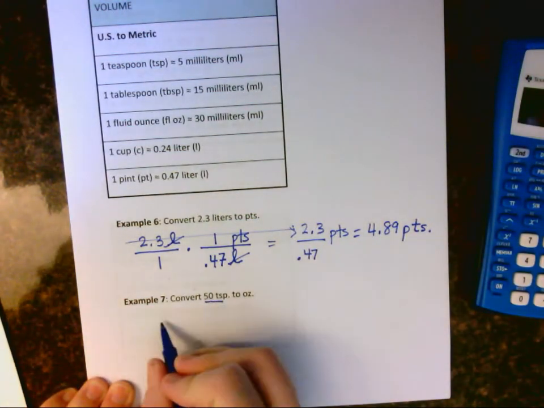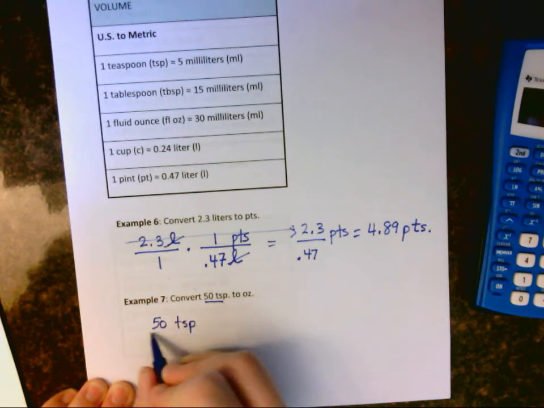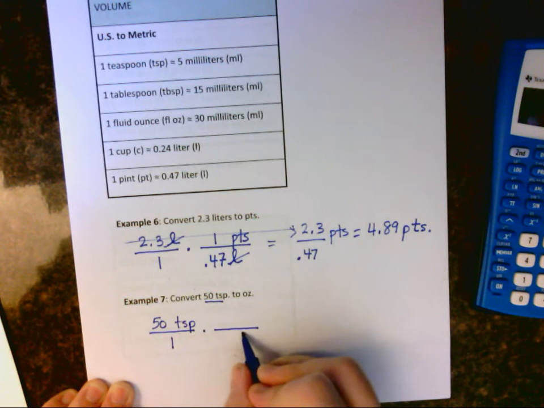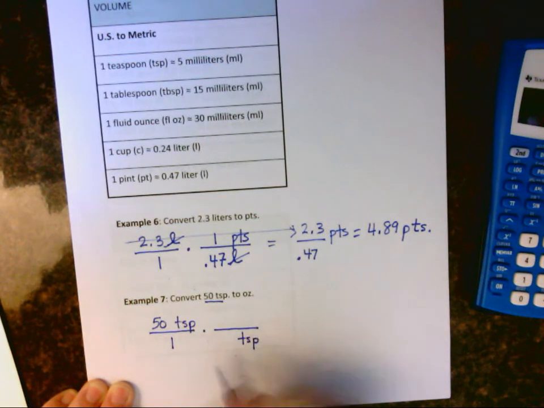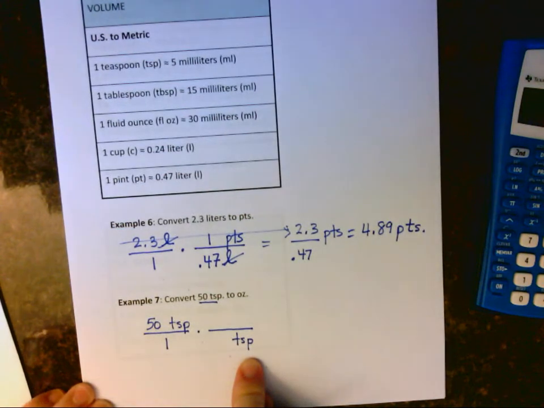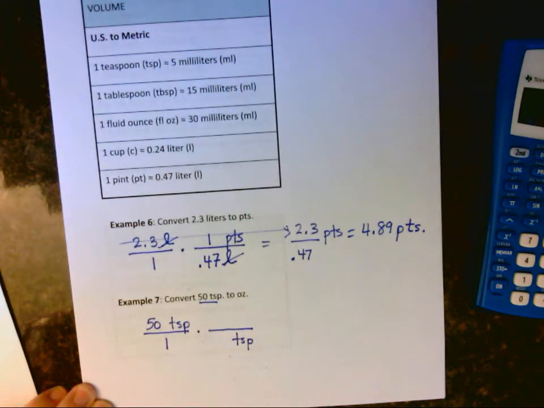We're taking 50 teaspoons, and we're converting that to ounces. Okay, so I need to get out of teaspoons. That's the first step, is getting out of what you start with, and get to ounces. Let's look above. I happen to know what's going to happen here. We have teaspoons to milliliters. We want ounces. We have tablespoons. That's not going to help us.